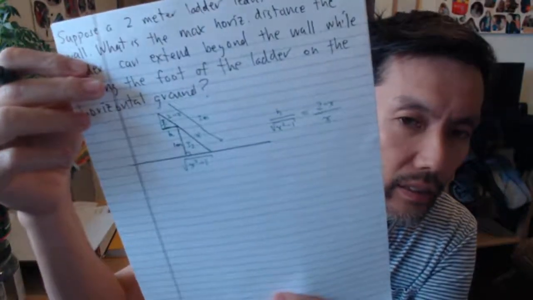So the hypotenuse of T1 is 2 minus x, while the hypotenuse of T2 is just x. Yeah, okay, so x. So this is the similar triangles equation that I get. This comes from the fact that I have similar triangles. Okay, so now I can solve for h. What I get is that h is going to be equal to (2 minus x) over x times the square root of x squared minus 1.